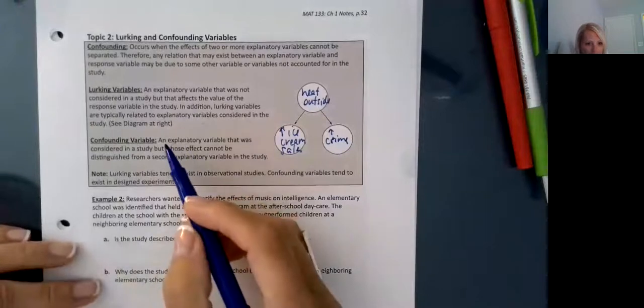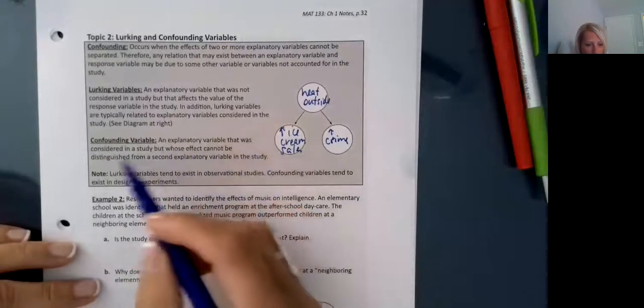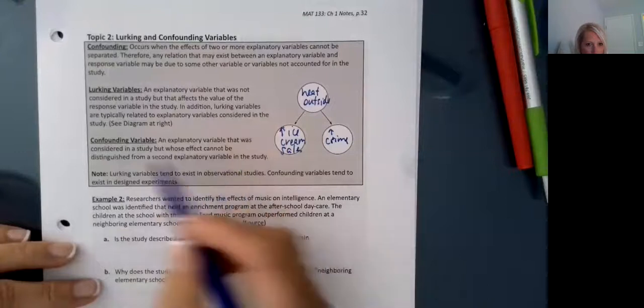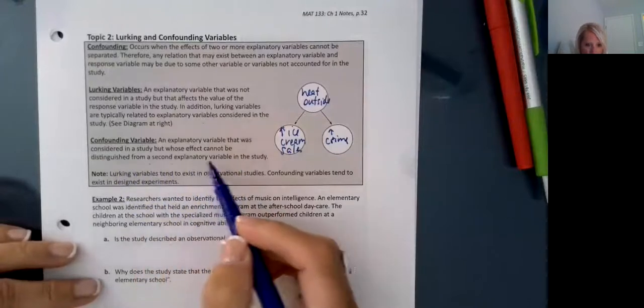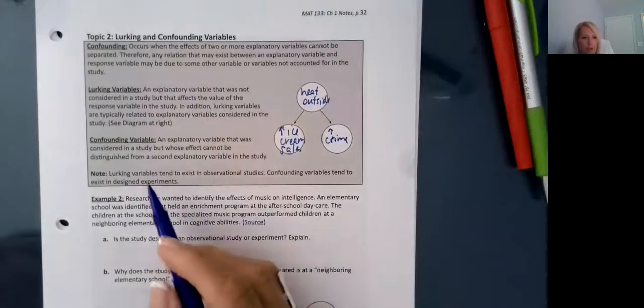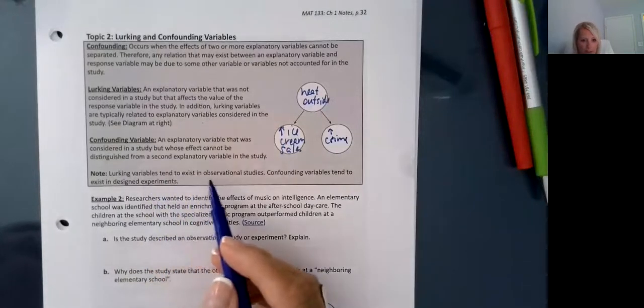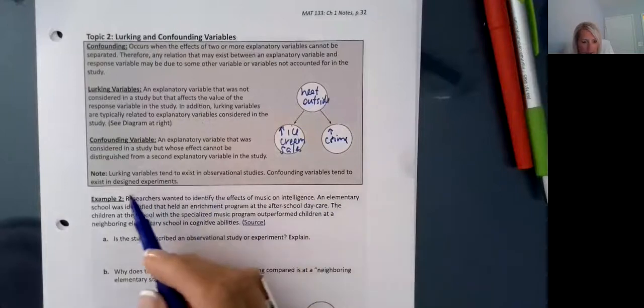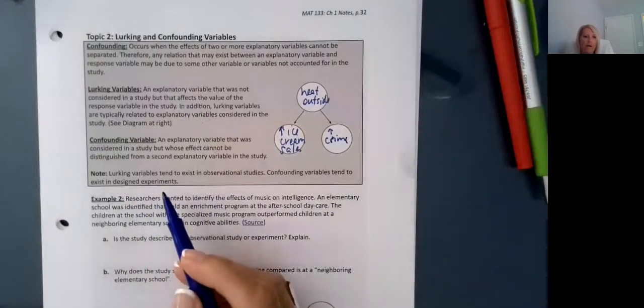A confounding variable is an explanatory variable that was considered in a study but whose effect cannot be distinguished from a second explanatory variable in the study. So lurking variables tend to exist in observational studies. Confounding variables tend to exist in designed experiments.